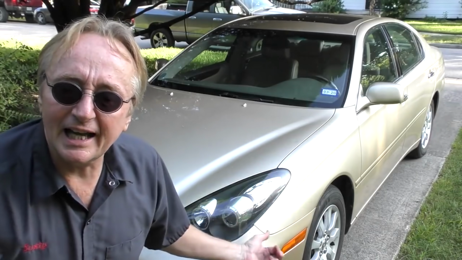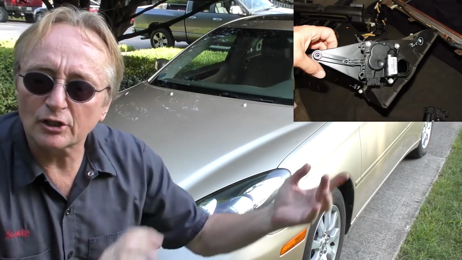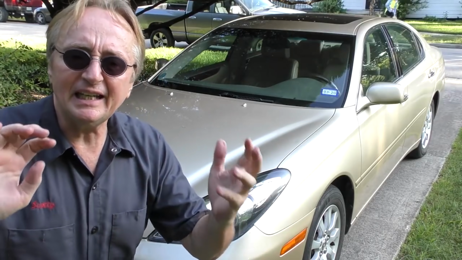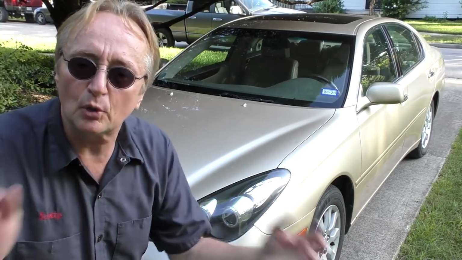Plus, most of the time, it'll be something like an actuator motor. You got to take the whole dash of the car apart to access it. Repairs can easily top $1,000 on many cars these days if one of those stupid little doors breaks. But here's another tip that might save you a ton of money.